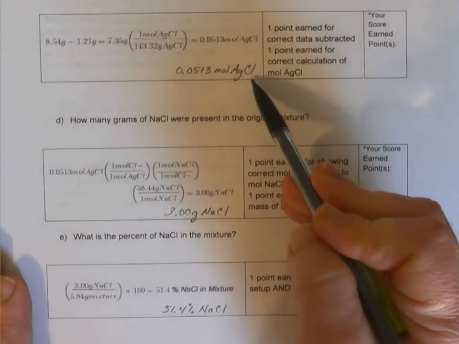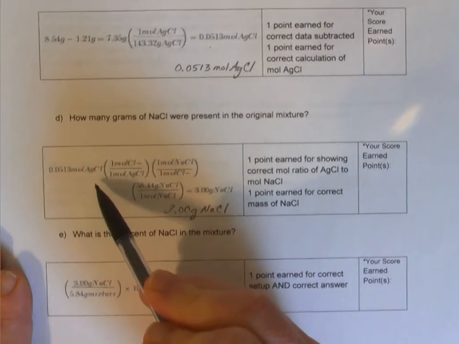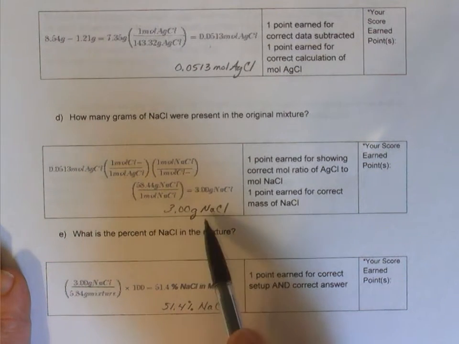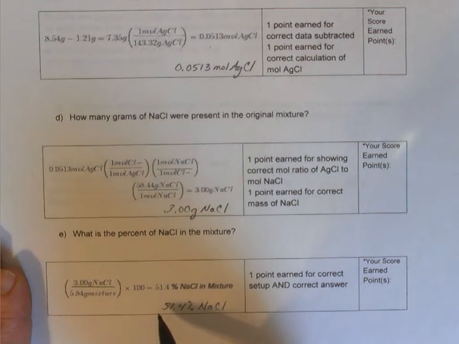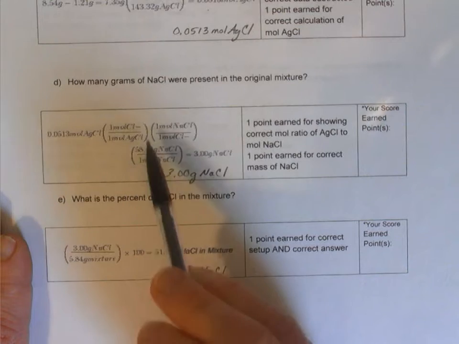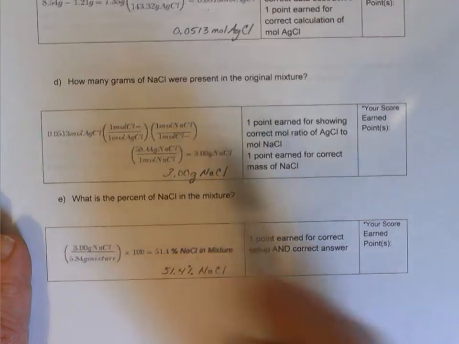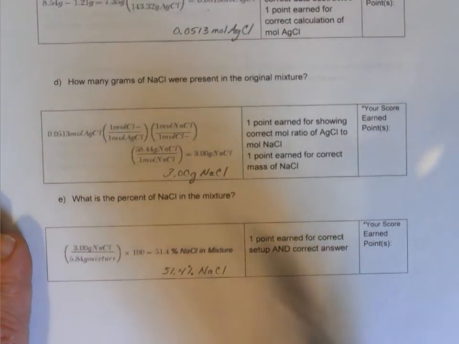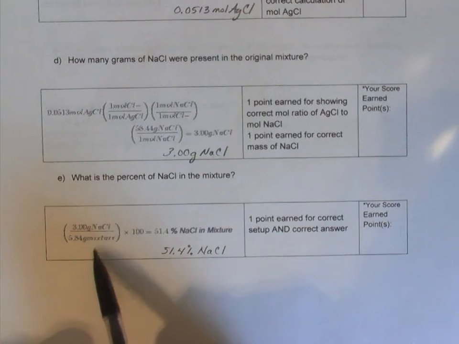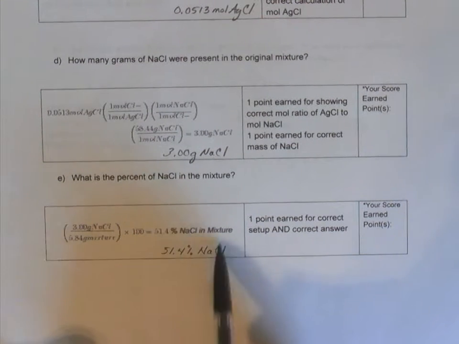And then the same thing continues on, where if you needed to reuse this number and this number was an error, you would still get the credit, even though numerically you don't have the right answer, if you problem solve correctly. So the same thing here as earlier, you would get 1 point for recognizing the correct mole ratio between the silver chloride and sodium chloride, and then using formula mass to get your right answer. And then for E, it's setting up the correct ratio of grams of sodium chloride to grams of mixture, multiplying by 100% and getting the correct answer.